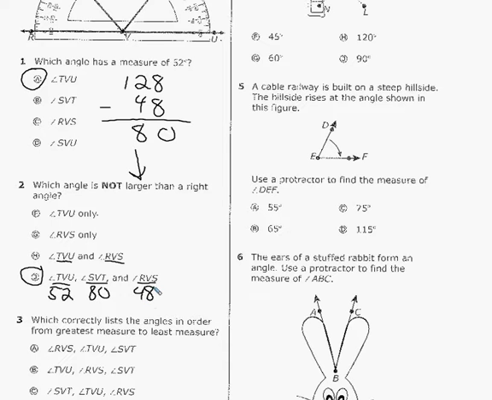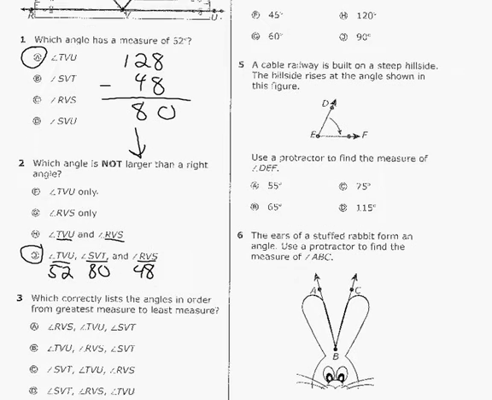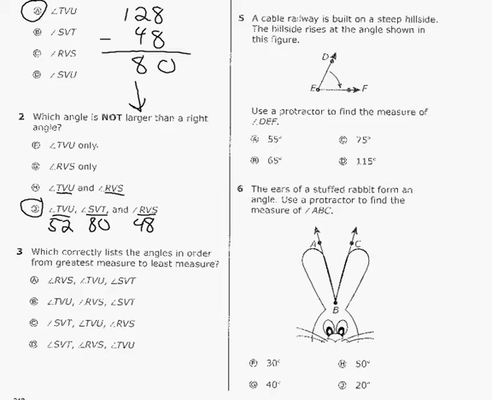So looking at that, we know RVS is our smallest angle. And that makes it kind of easier. Hold on, let's see. Oh, it says from greatest measure to least measure. So we're looking for one that starts with SVT. So it's not this one, and it's not this one. So I have SVT here and SVT here. So my second largest angle is going to be TVU. So I'm looking for TVU, and that's it right there. So that means C is the correct answer choice.